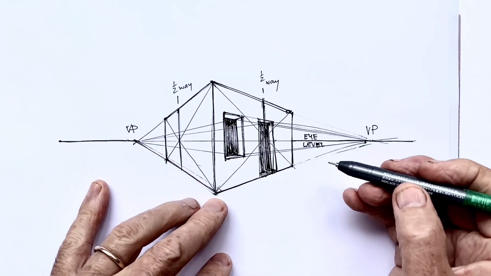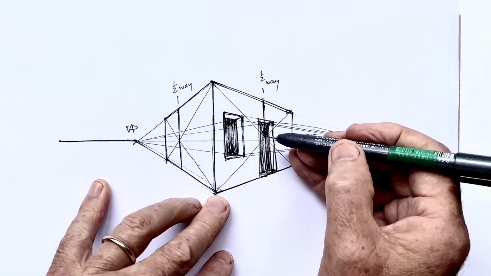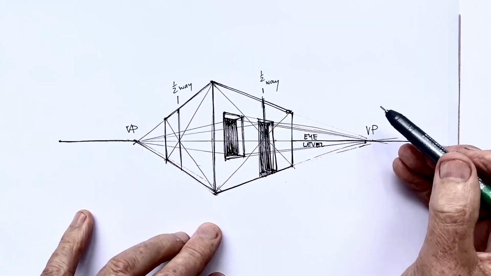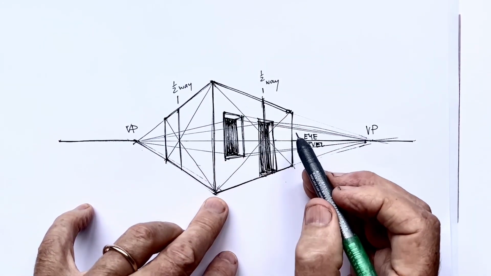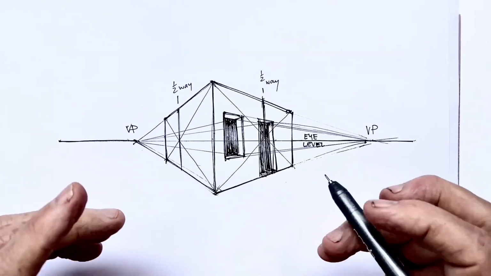And of course, in one-point perspective, where we're looking directly or virtually directly at this wall, the halfway point would be halfway along because we're seeing the whole wall pretty much at the same distance. It's not moving away from us in any way.